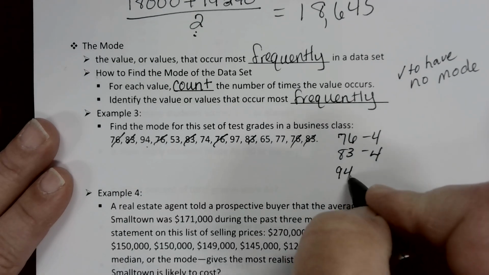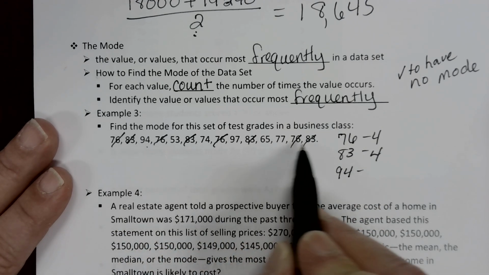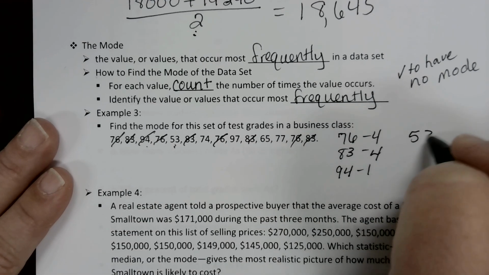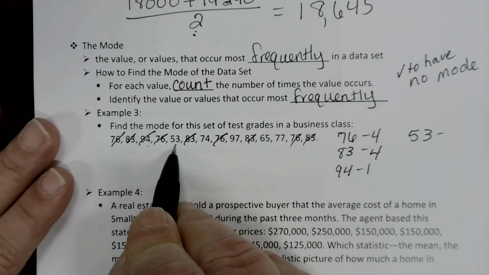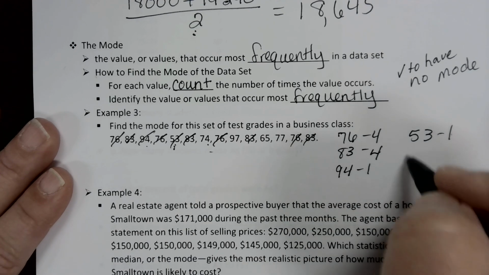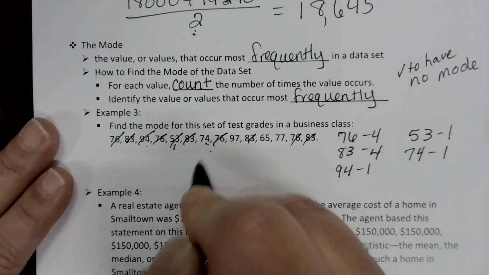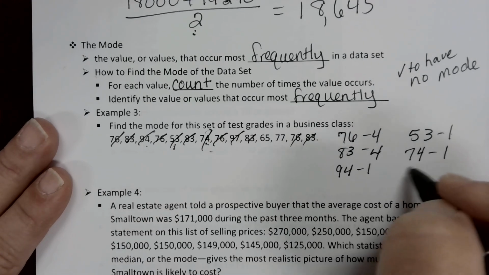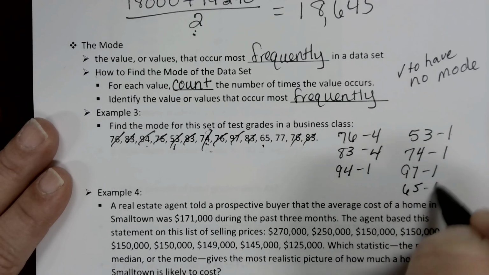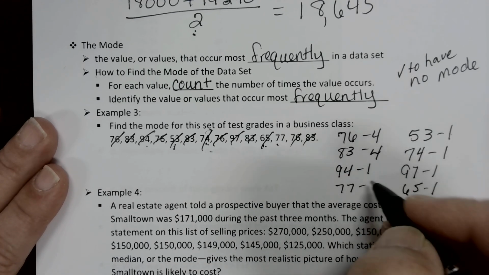94. How many 94s on that test? 1. Okay. How many 53s? There's 1. Is there another one? No. How about 74? We haven't counted it yet. How many of those are there? 1. How about 97? 1. 65? 1. And 77? 1.